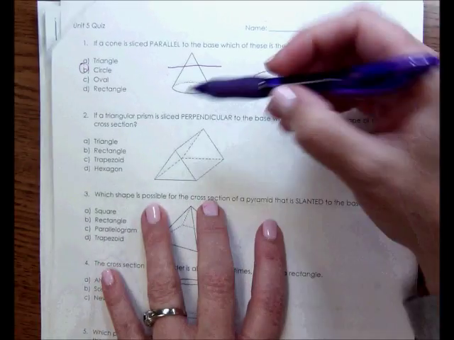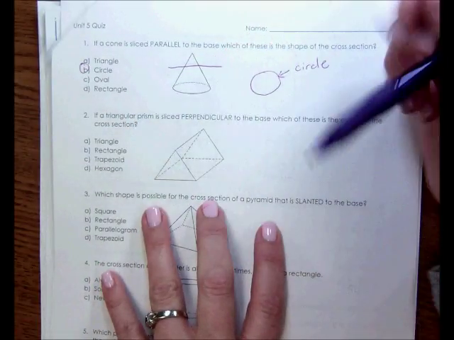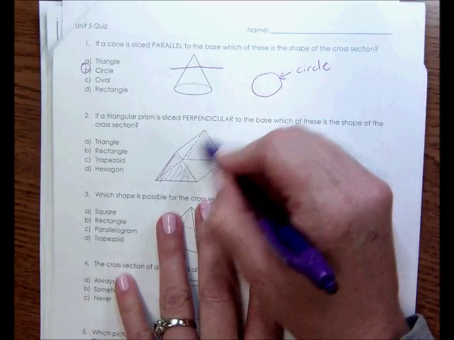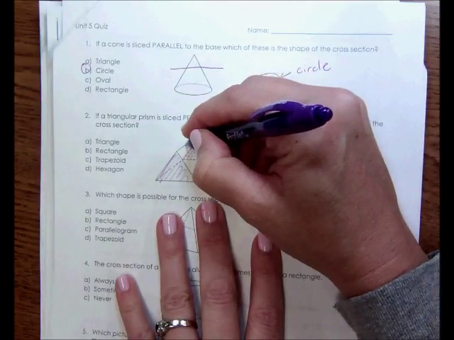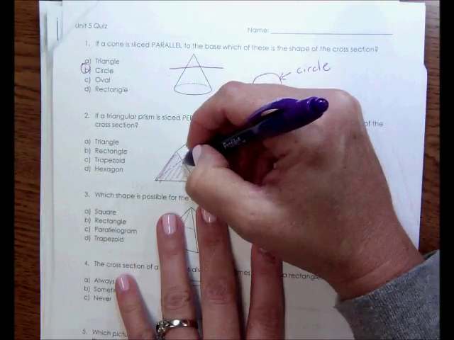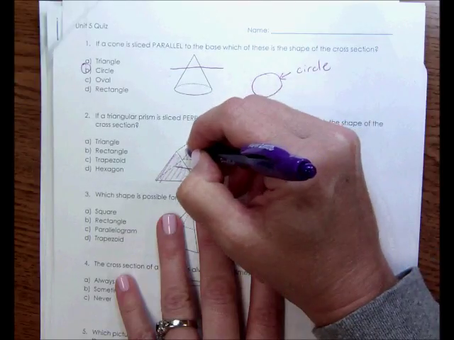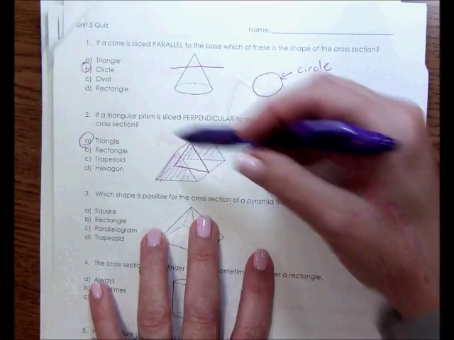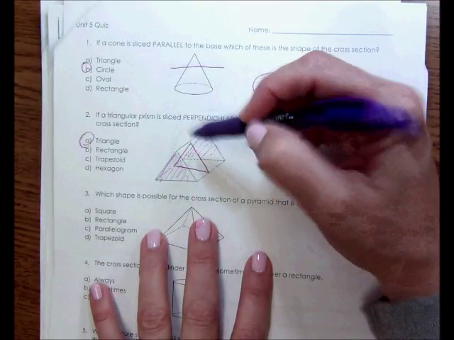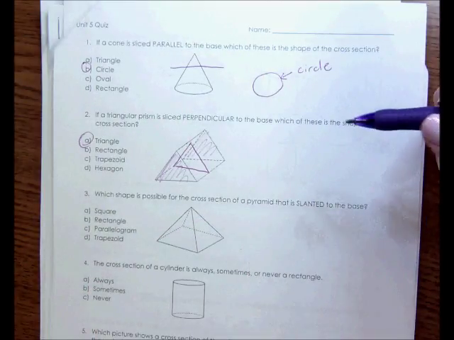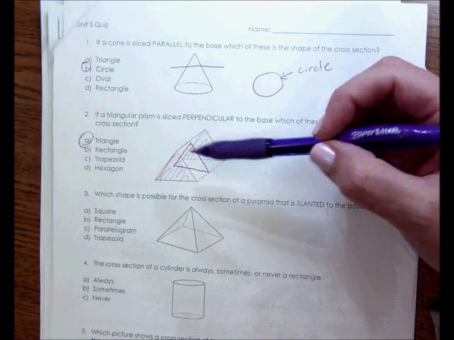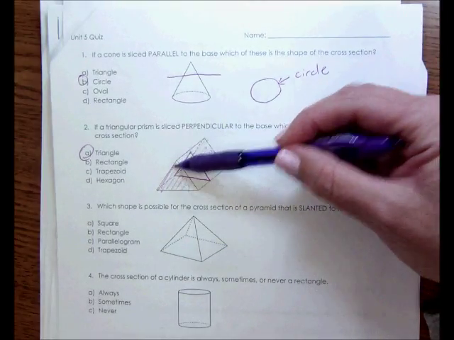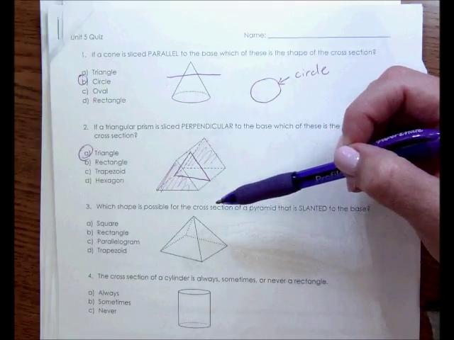Number 2, it says if a triangle is sliced perpendicular to the base, and the base here is a triangular prism, so it's a triangle, and if it's sliced perpendicular to the base, it's going to end up being a triangle. So that shows the cross section when it's sliced perpendicular to the base. Now notice, it doesn't matter how the triangular prism is placed, but it does matter that the base is always a triangle for a triangular prism.